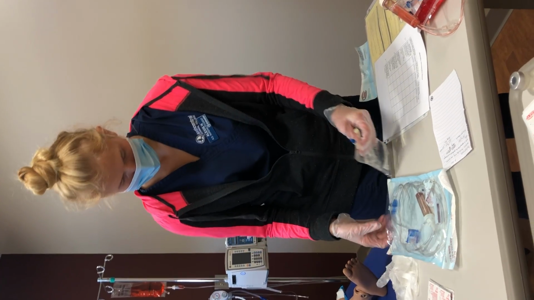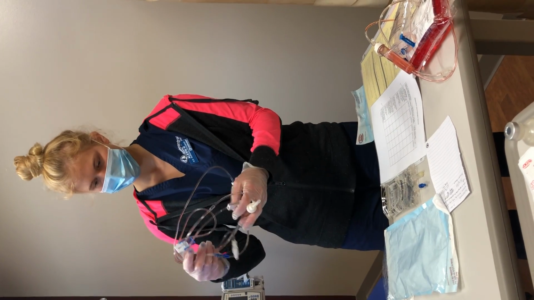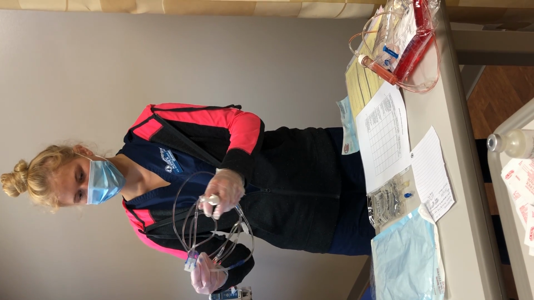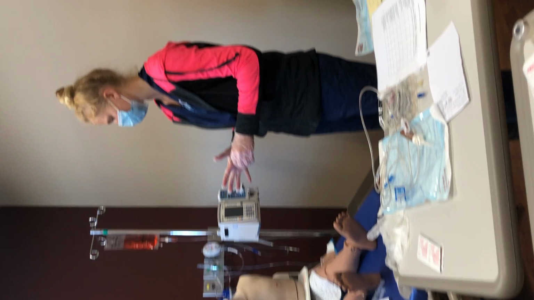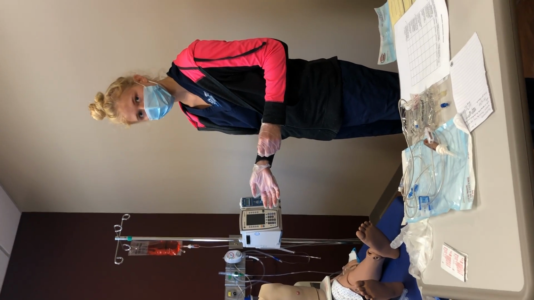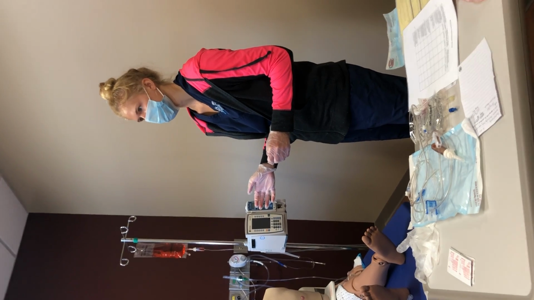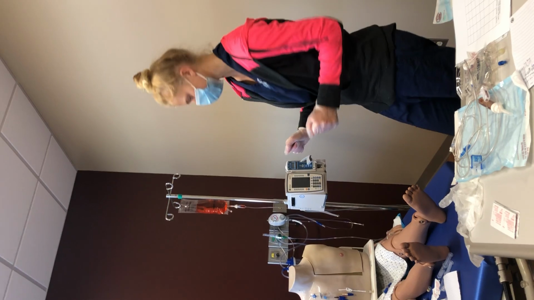so I'm going to take out my tubing. I've gathered all my supplies, and then I would assess the site once again. I'd make sure that there's no infiltration or any dislodgement, and I would assess the site with my gloves.